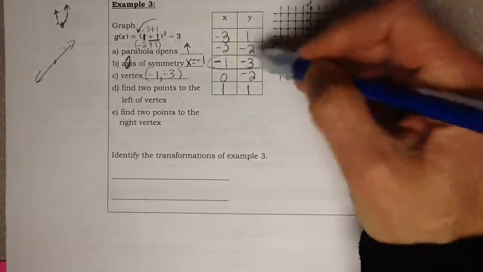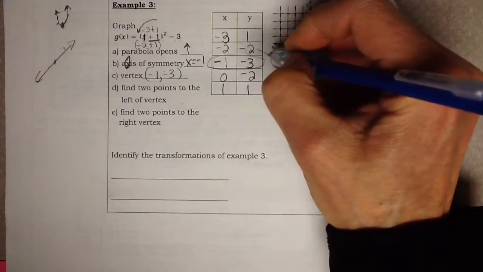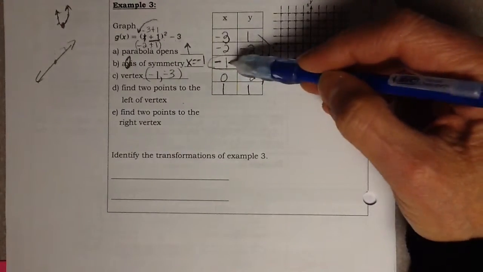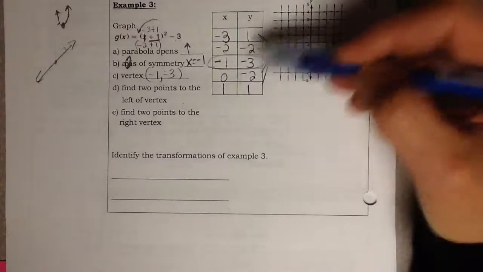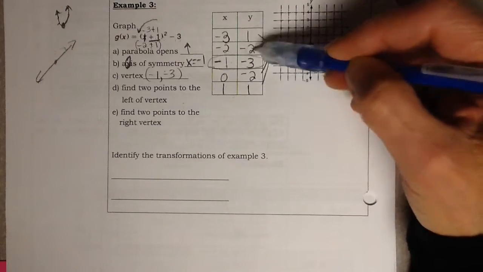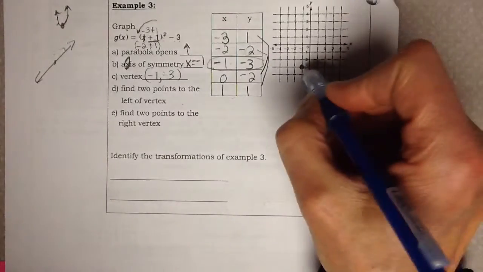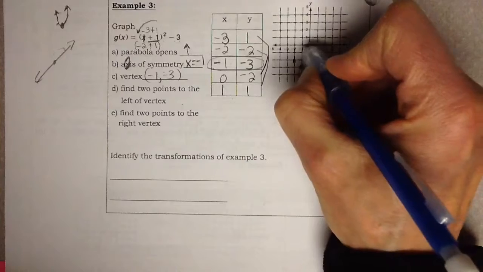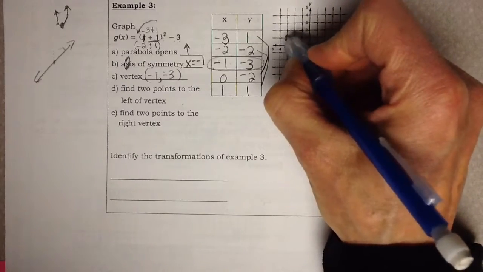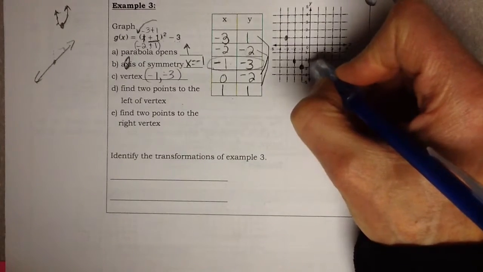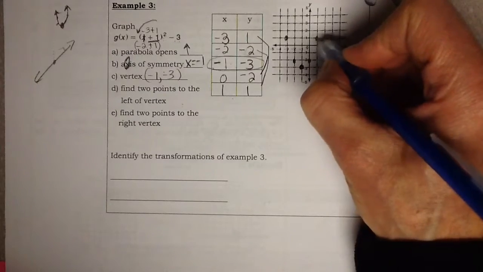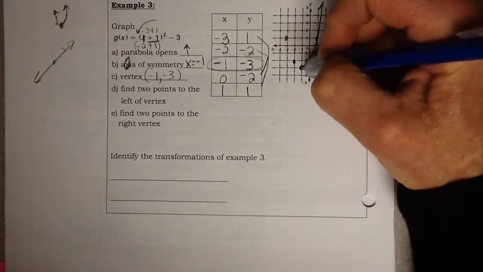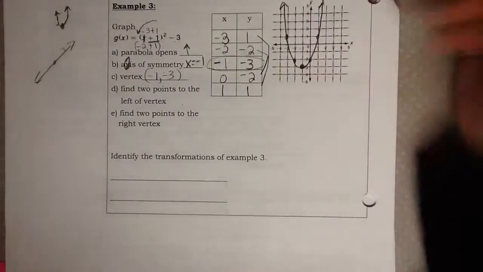Now the reason why I went back and forth like that is because I want you to see that on either side of the vertex, if you choose points that are 1 unit away each time, you're going to have symmetry here. So we have negative 2, negative 2. I'm going to graph that. Negative 3, 1. And then I have 0, negative 2. And I have 1, 1. Okay, now I can connect those points. And I have my parabola.